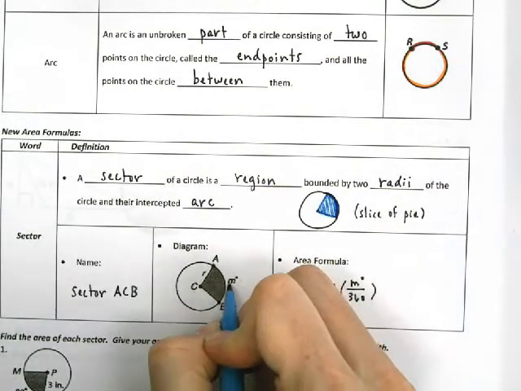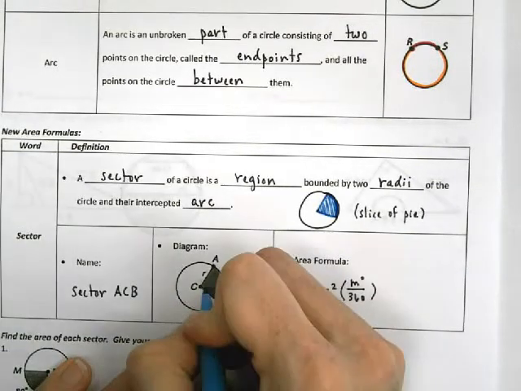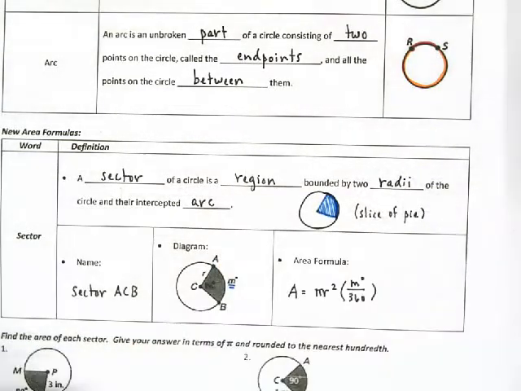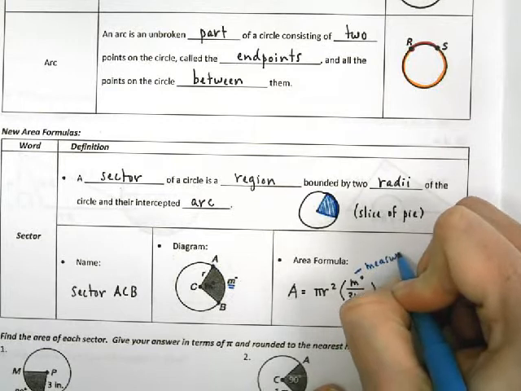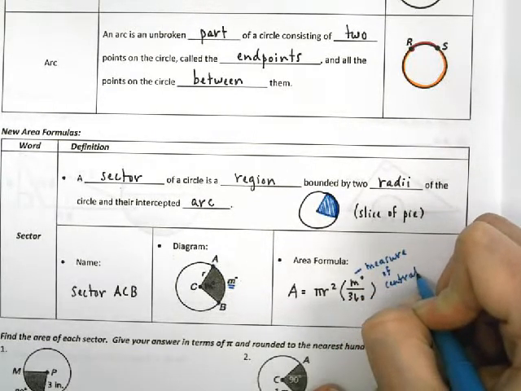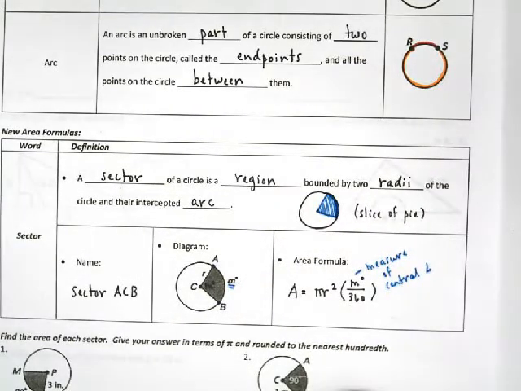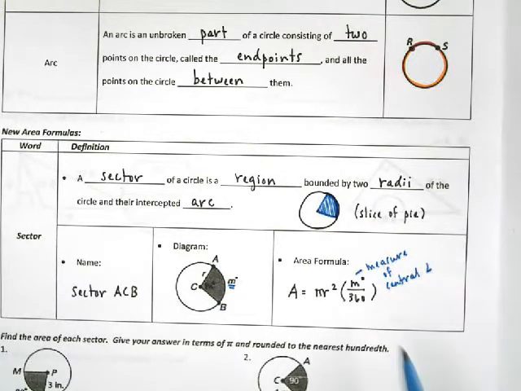And that m comes from here, and it's really just the measure of that central angle. So this arc measure and this central angle are the same thing. So I'm going to make a note here. This m is the measure of the central angle. Okay, so all we're doing is taking a fraction of the area of the circle.